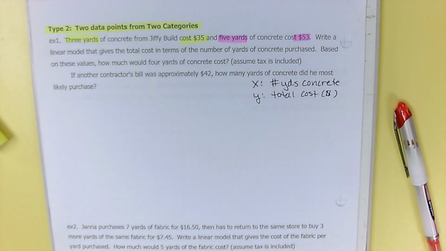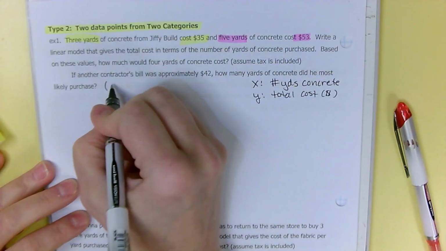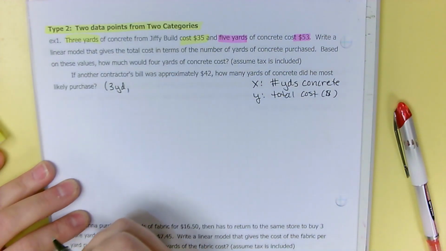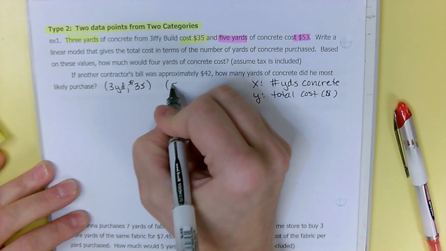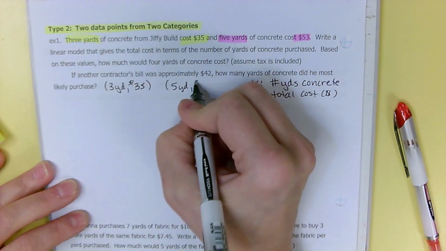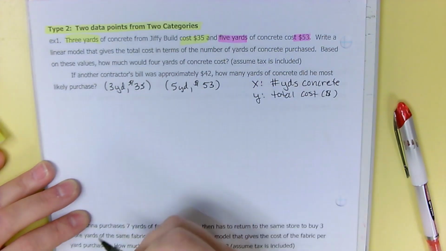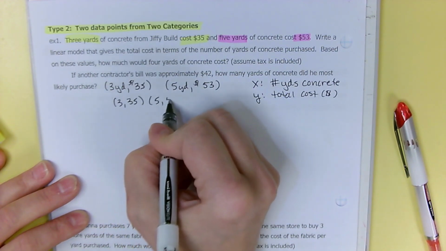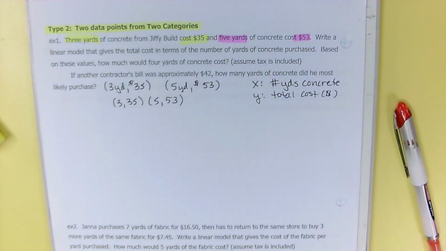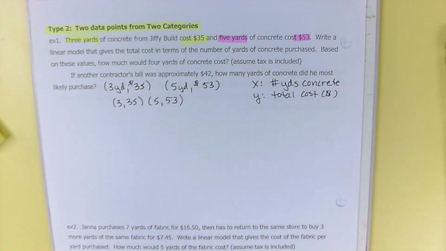in dollars. So to start this problem, what you want to do is put your 2 pairs of information together. So here we go. I have 3 yards of concrete for my X, and that goes with $35. And then we have 5 yards of concrete that goes with $53. So my 2 points are 3, 35 and 5, 53. So here's where we were on last night's assignment. We're going to take the 2 points and we're going to write the equation of the line.